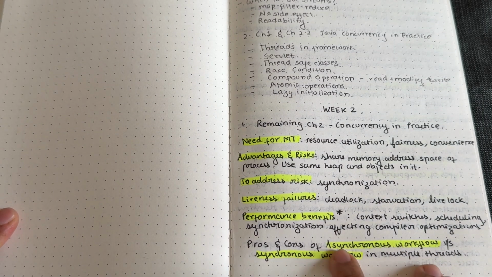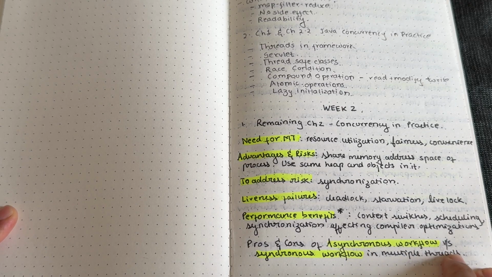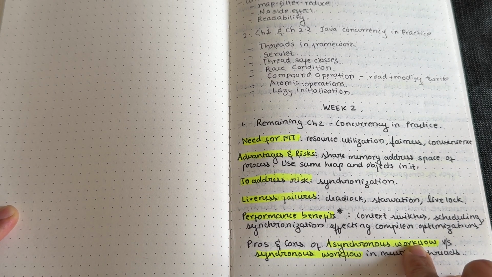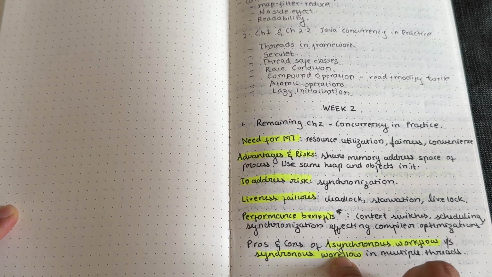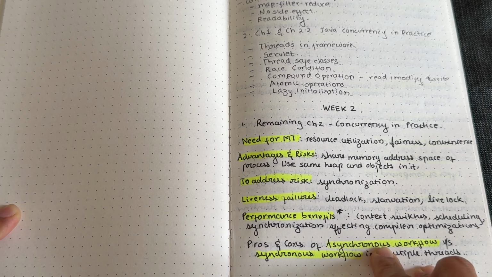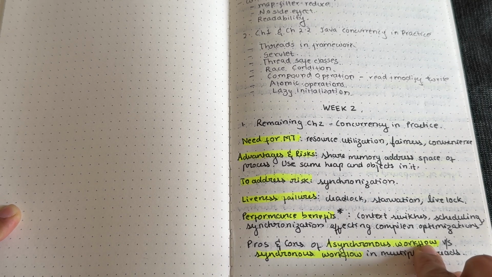I also studied the pros and cons of asynchronous workflow versus synchronous workflow. Asynchronous workflow uses non-blocking I/O operations, while synchronous workflow uses blocking I/O operations. The meaning of this is that when a thread requests an I/O operation in asynchronous workflow, it is not kept waiting, it is not blocked.